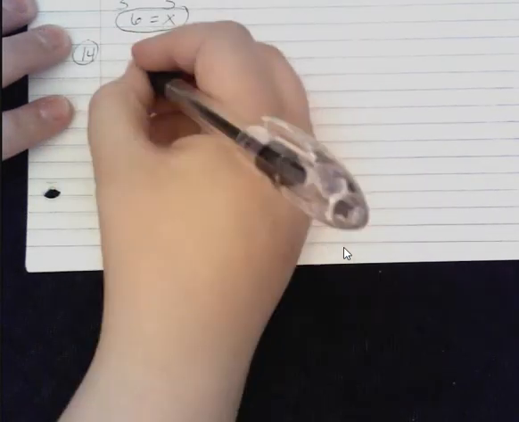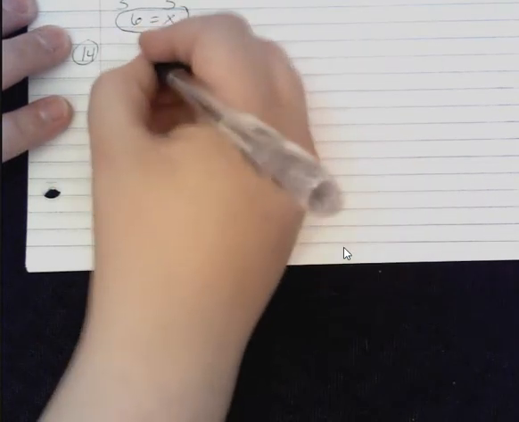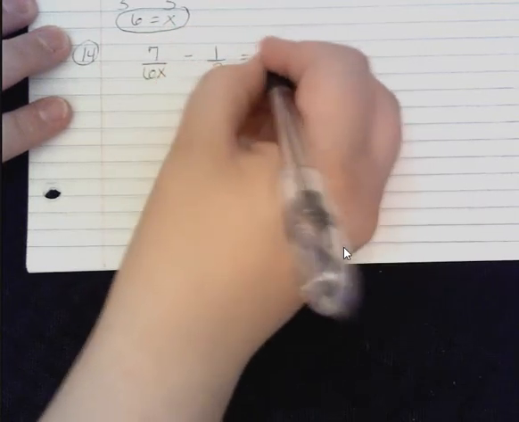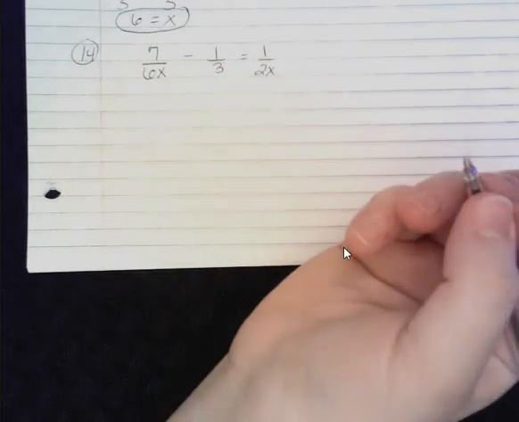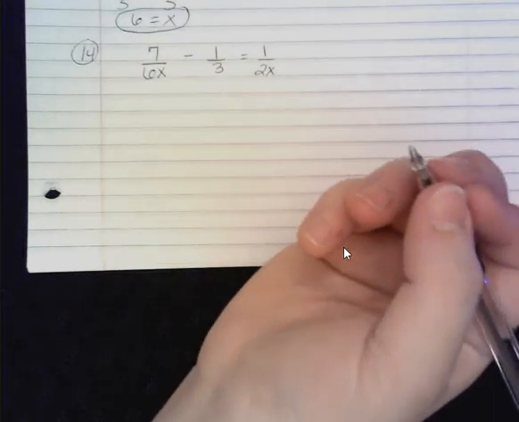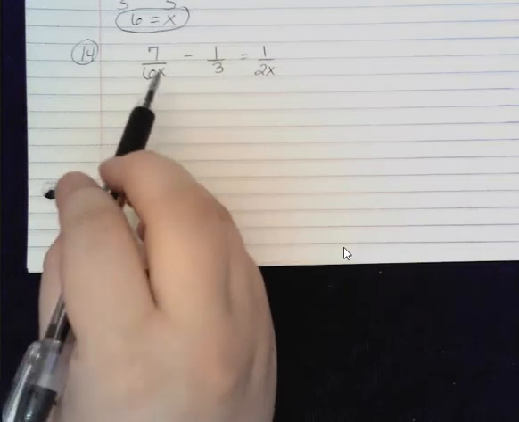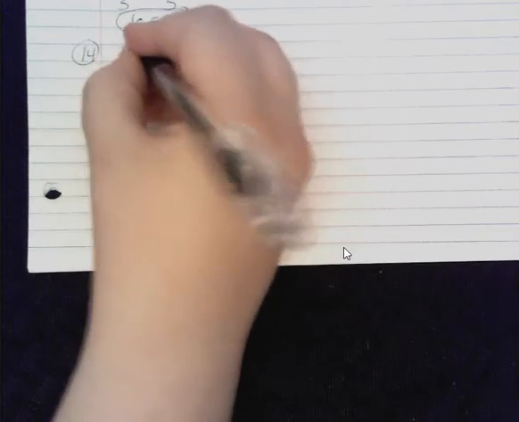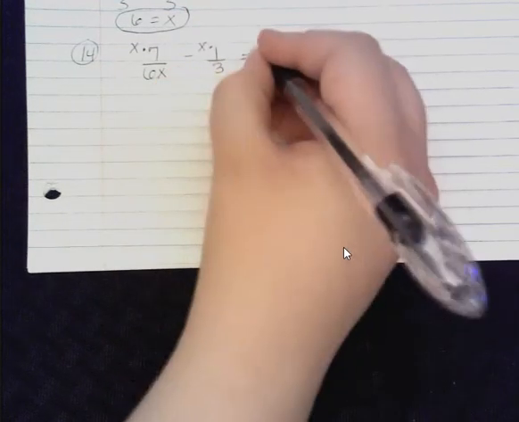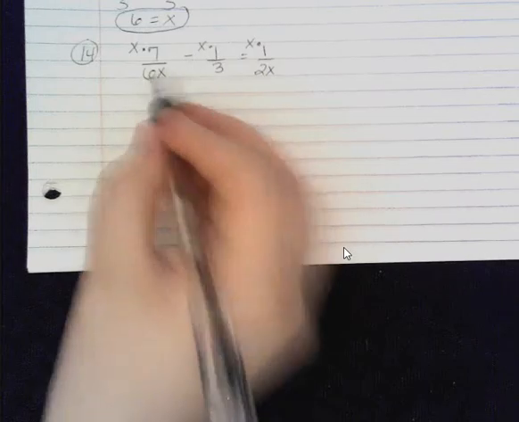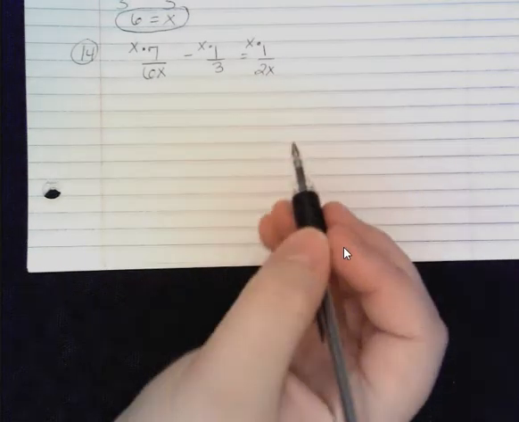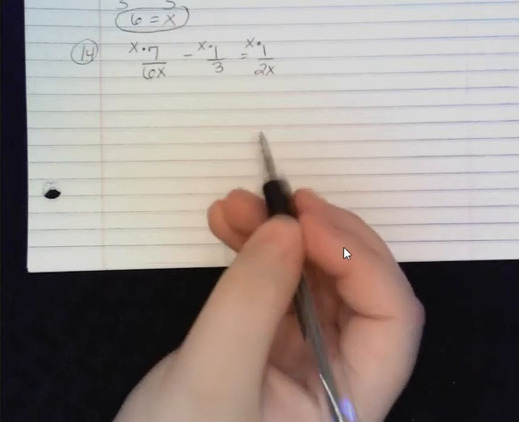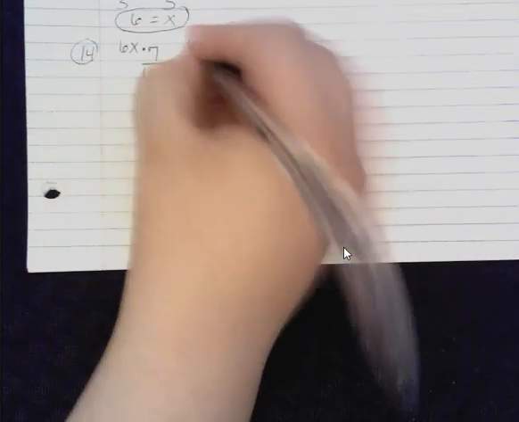On problem number 14, I have 7 over 6x minus 1 over 3 equals 1 over 2x. So I know that what I multiply by is going to have to incorporate an x because I've got x's down here. So I know that has to be in there. And then I've got a 6, a 3, and a 2. So what number do all of those go into? Well, that answer is 6. So I'm going to multiply everything by that 6x.